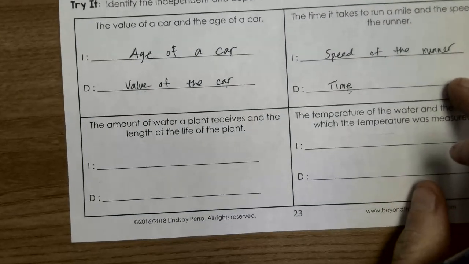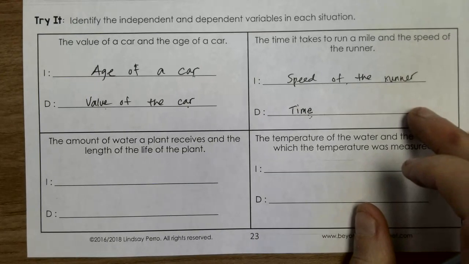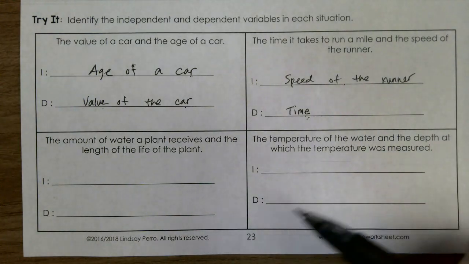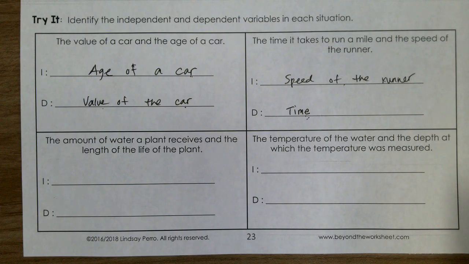Okay. The amount of water a plant receives and the length of the life of the plant. Why don't you pause the video, try this one on your own, and then I'm going to go over it once you unpause it.